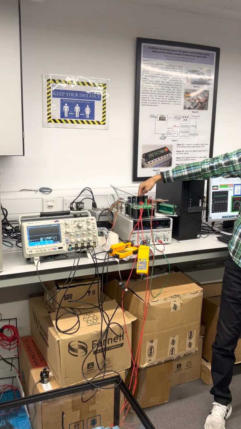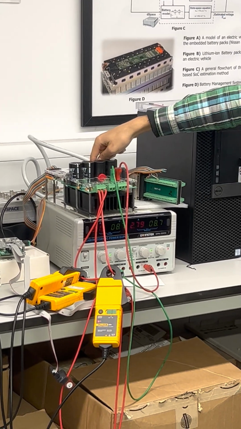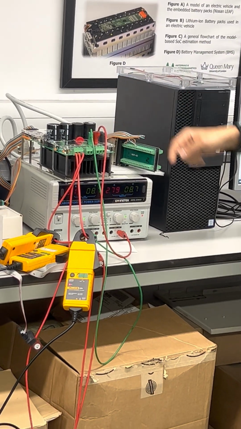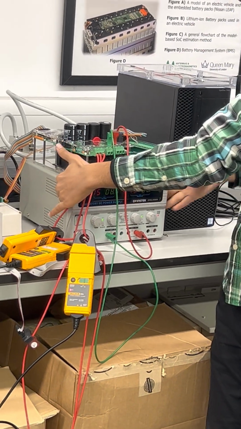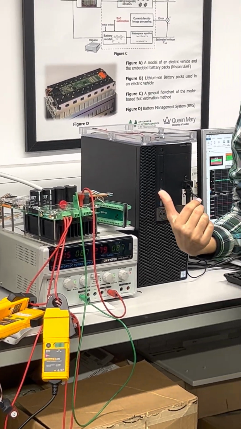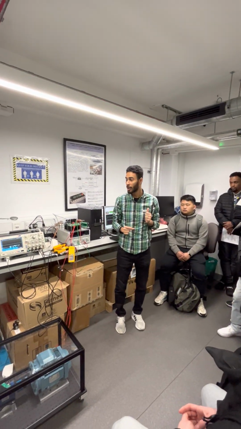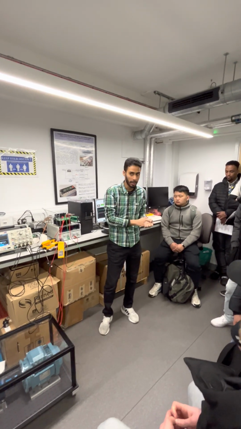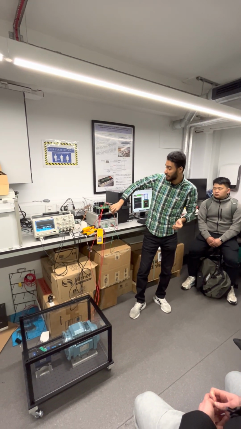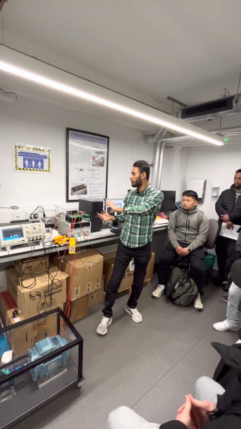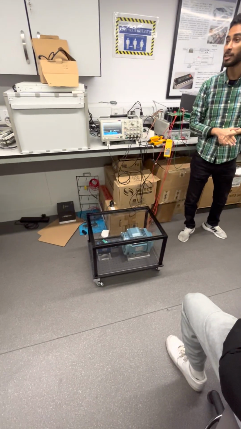Okay? This device, what's the name of this device? Inverter. Okay? This is an inverter. What is the main purpose of this device? Converting from DC to AC. Okay, we have here a DC supply which acts as the battery in the electric vehicle. We feed the DC source to the inverter, and the inverter will invert or convert this DC to an AC.